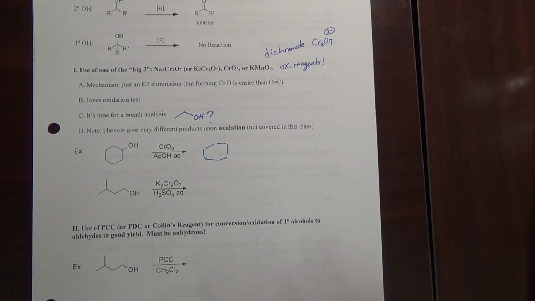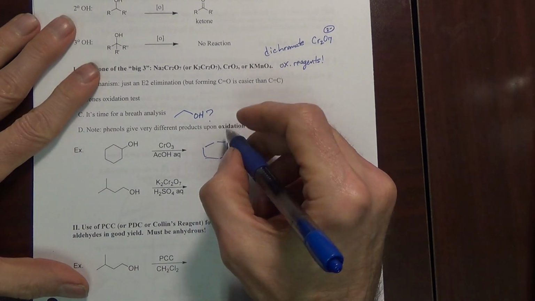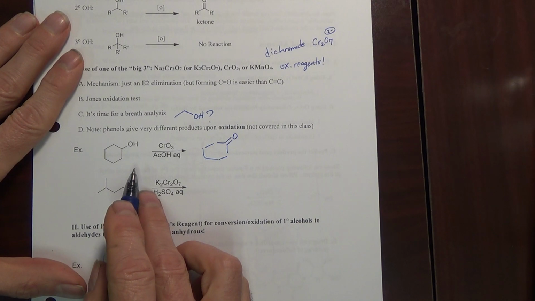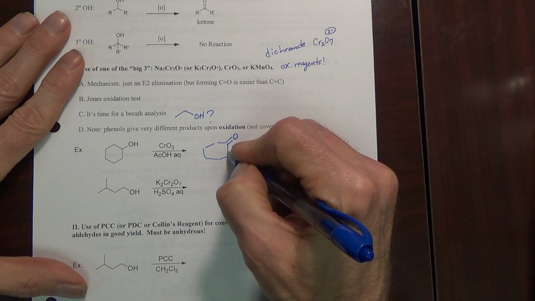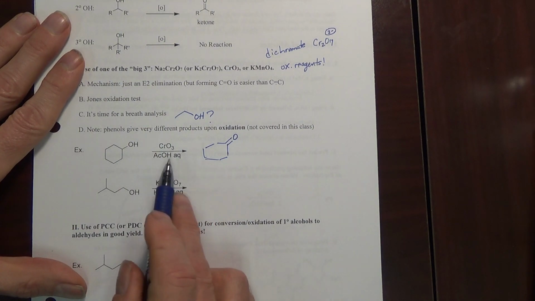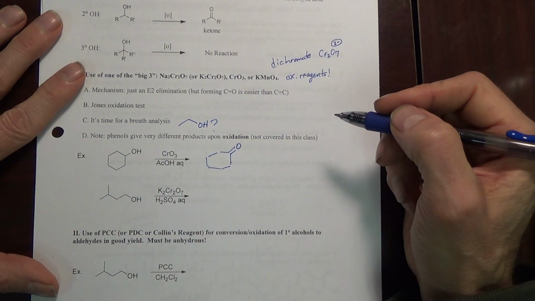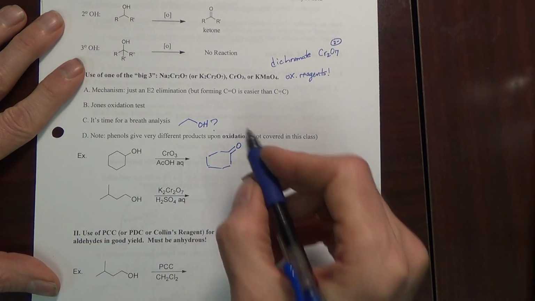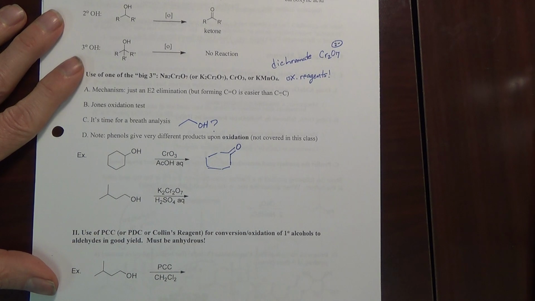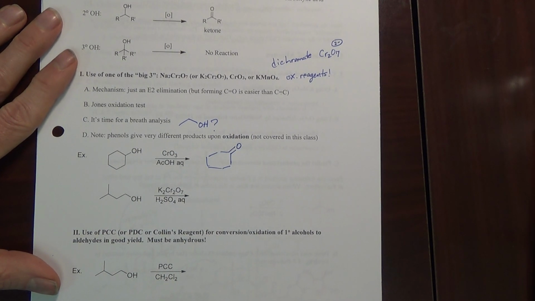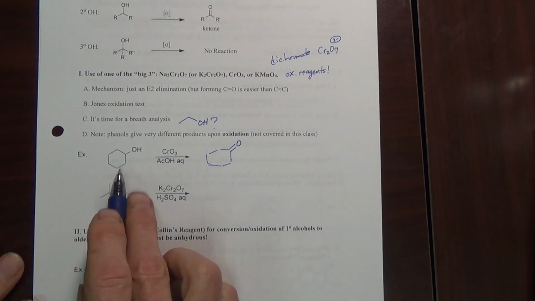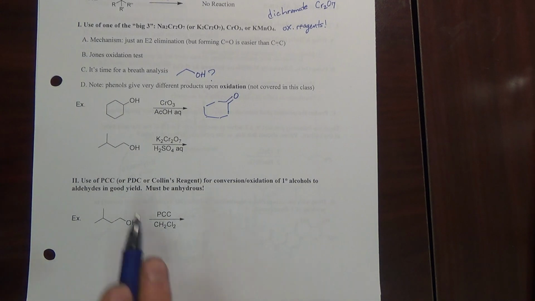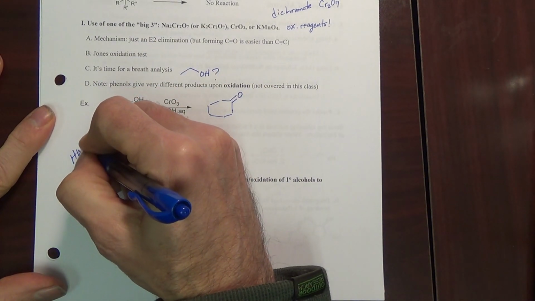It's essentially memorization. The alcohol gets oxidized. You've got to know bonding. I've seen plenty of students who know it gets oxidized, but then just can't draw the product. So you've got to know the details of the bonding. We get oxidized to this ketone here. Secondary alcohol, it's oxidized to the ketone. I'll let you do the next one for homework.